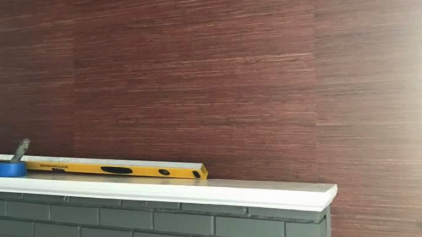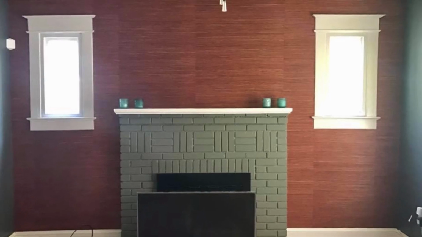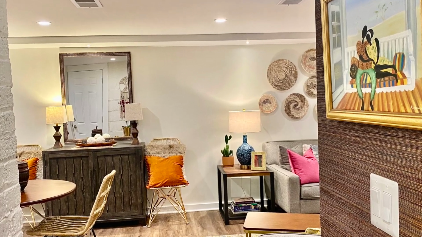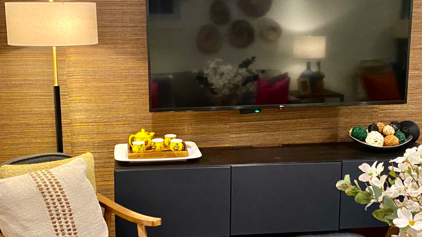Yes, I'm a fan of grass cloth, but really you can use any wallpaper. It comes in thousands of design styles, patterns, shapes, you name it.